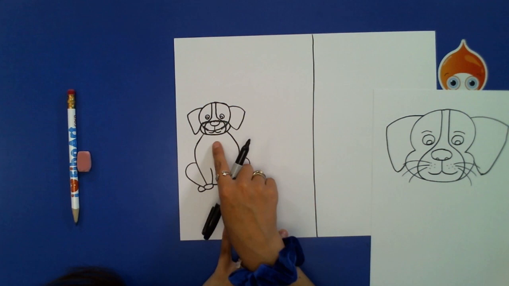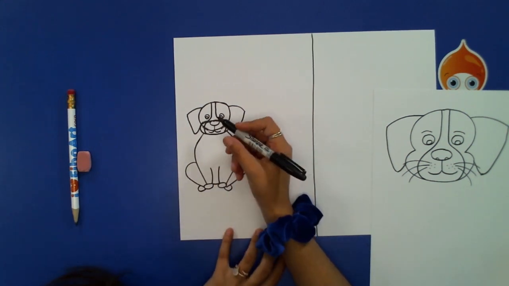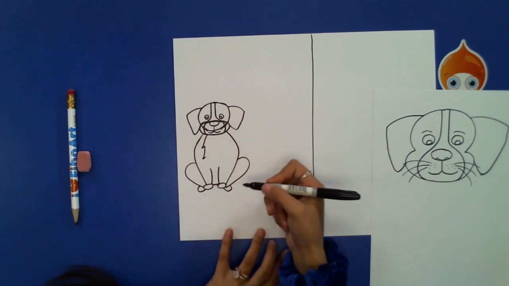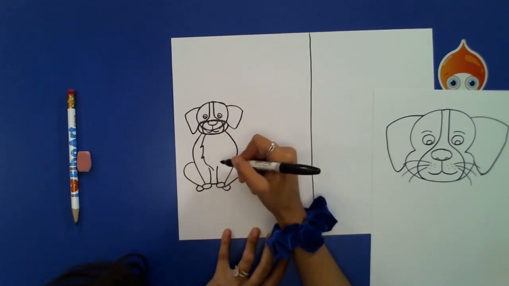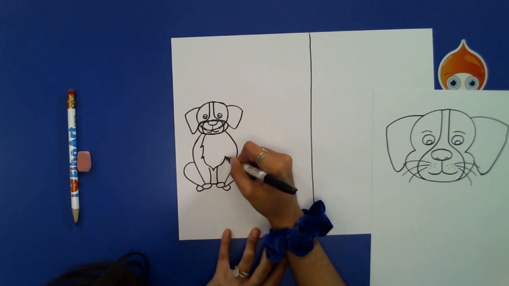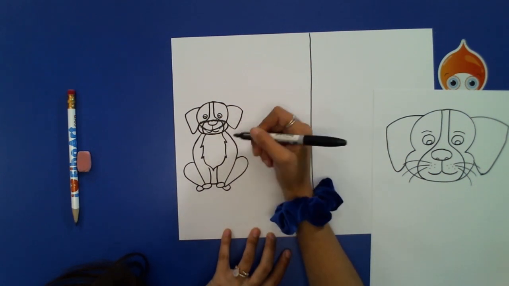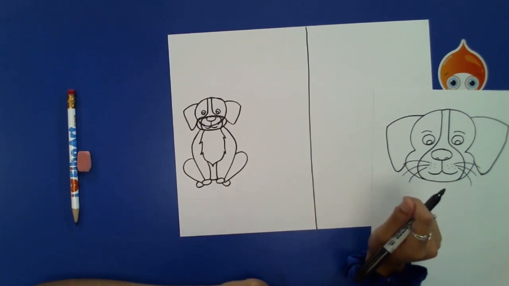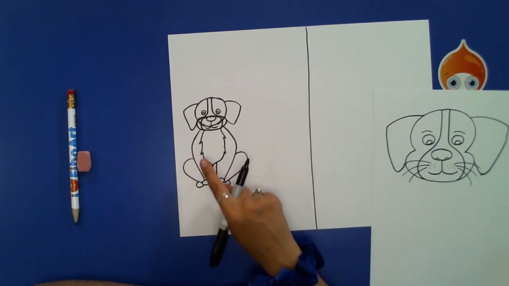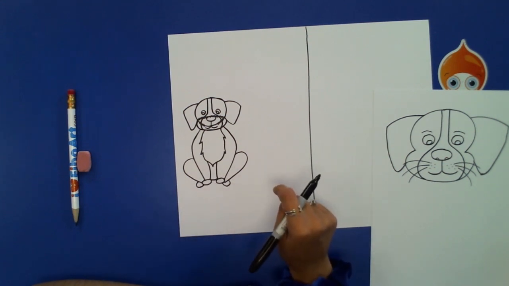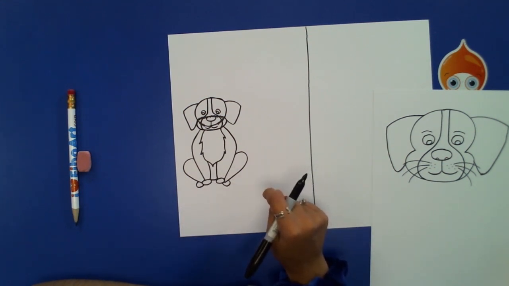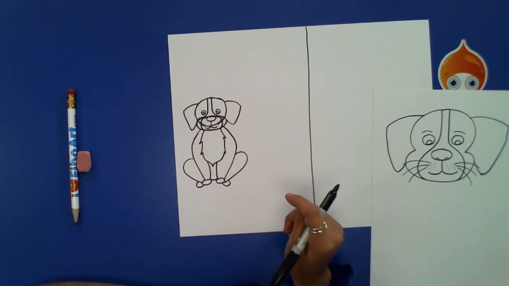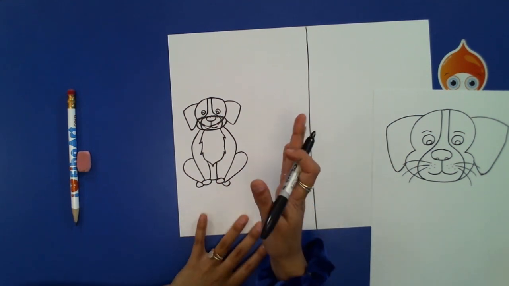Now also what I'm going to be doing to my dog is right underneath the head in the front of the body, I'm going to add a little patch of fur. So I'm going to come from the bottom of the head and draw some squiggly lines that come down and then come into the middle. It's a little patch of fur that I have. And again, you can add a pattern to anywhere else on your dog's body. You can make it as furry as you want, as smooth as you want.